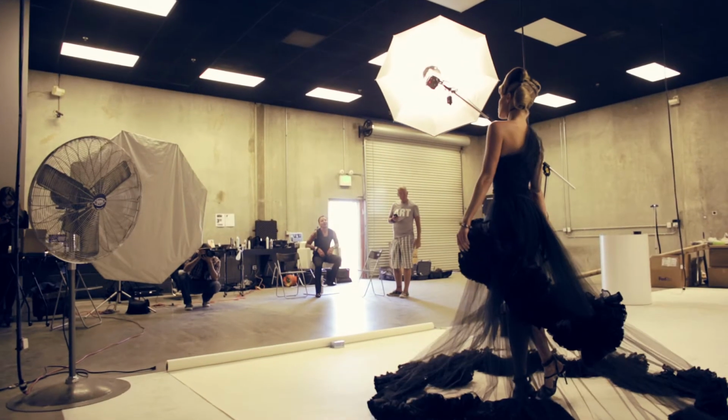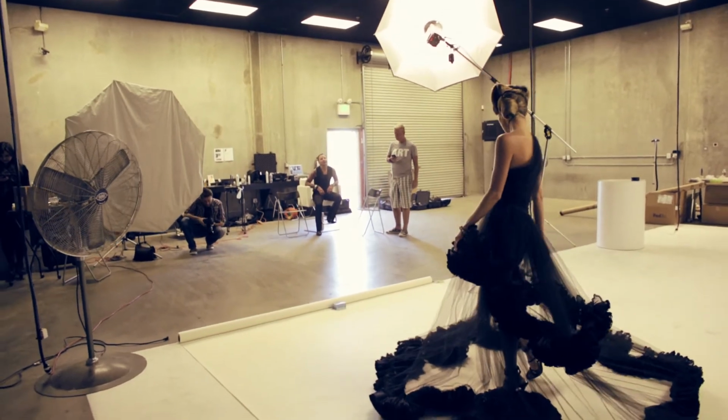It was just a basic, 2-light setup, which is what I use for all my magazine editorial work anyways, to keep it really simple. So it's more of a style thing, the models, the movement, things like that.